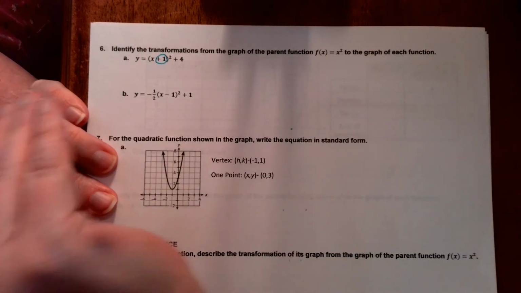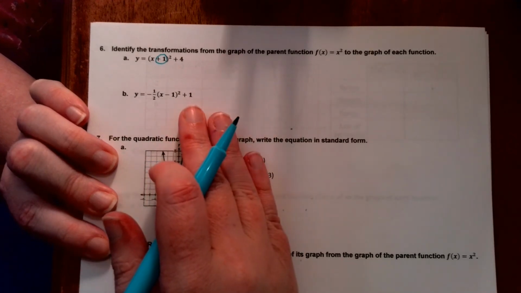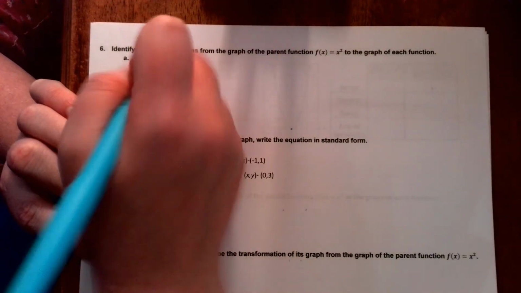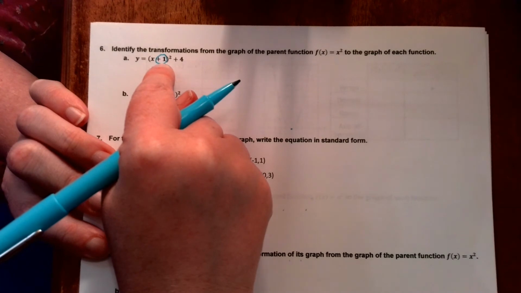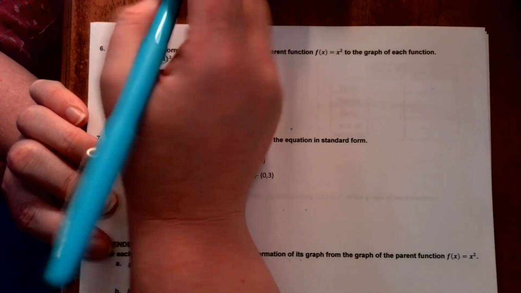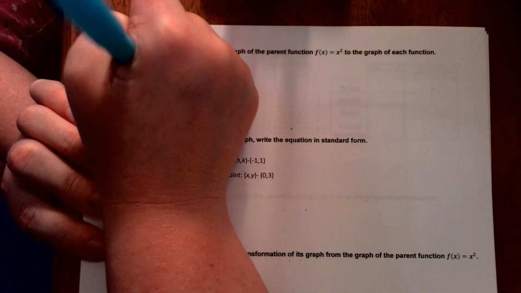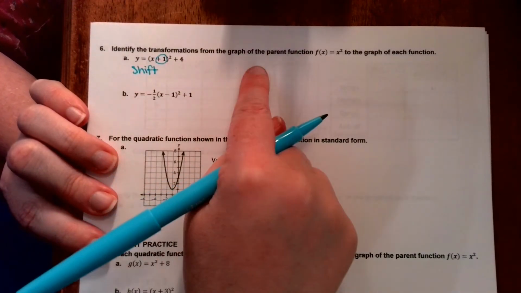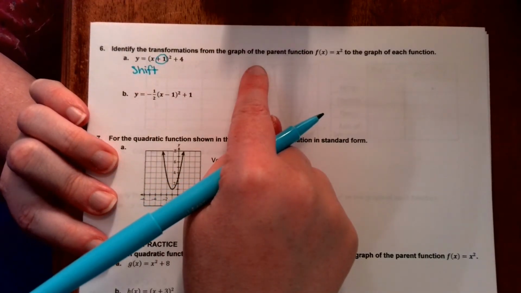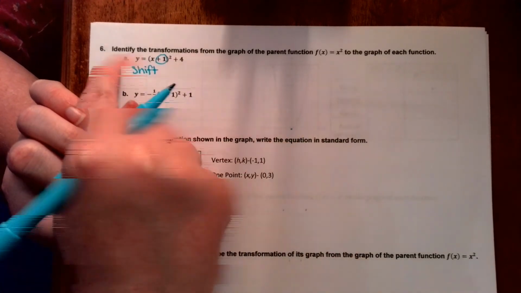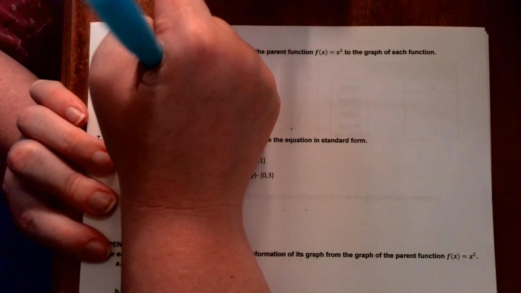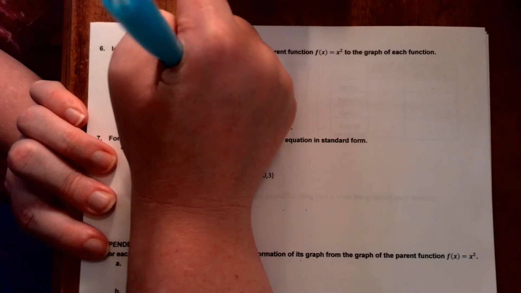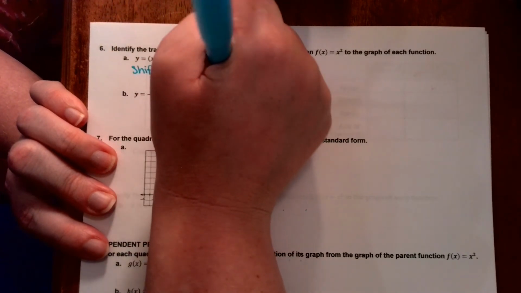So remember, when we add or subtract on the inside of parentheses, it shifts left and right. So this is our horizontal translation. So normally we would think that it would shift right because it's positive, but remember, horizontal goes backwards, so this shifts left 1 unit. So shift 1 unit left.